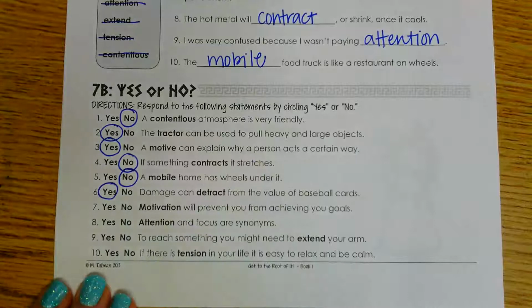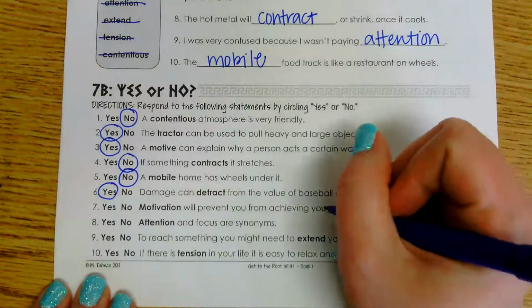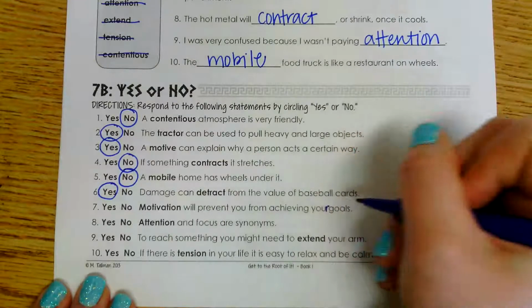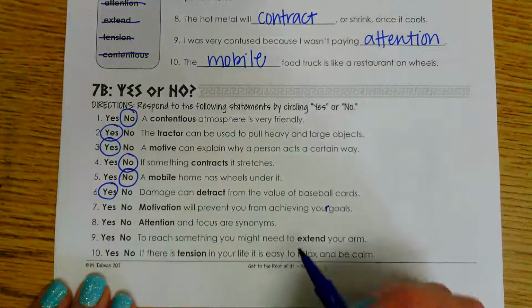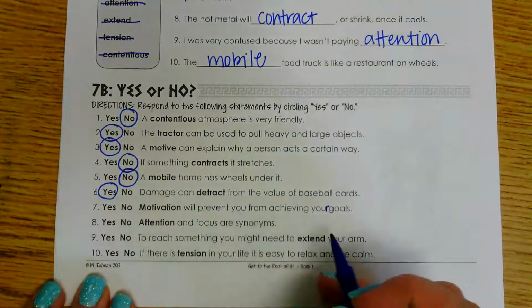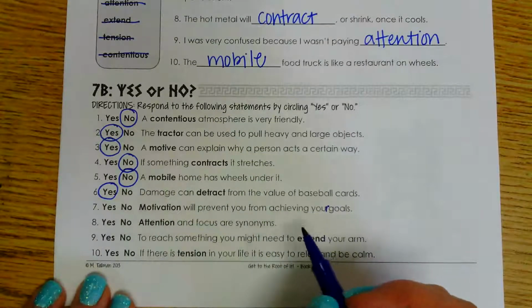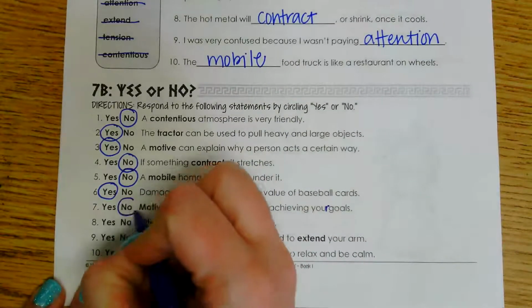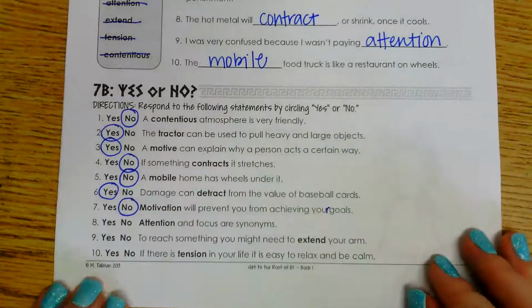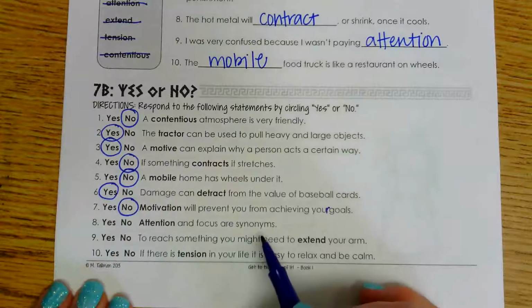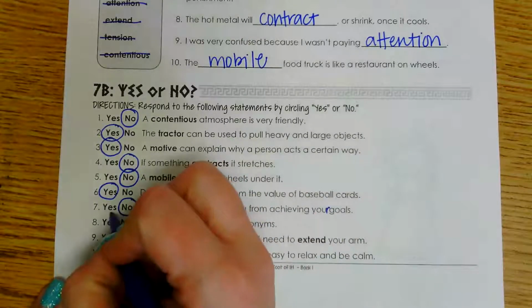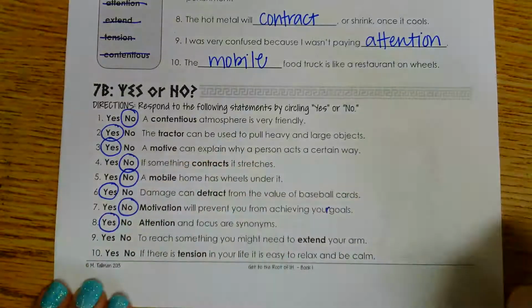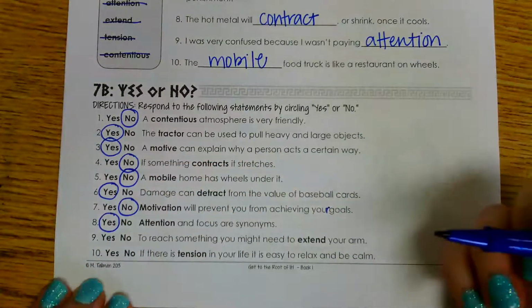Number 7, motivation will prevent you from achieving your goals. And this should be an R right there. All right, so if you have motivation, it's not going to prevent you from achieving a goal. It's going to help you to achieve one. So this is going to be no. Number 8, attention and focus are synonyms. And this one is a yes, because if you have focus on something, you are paying attention to it.